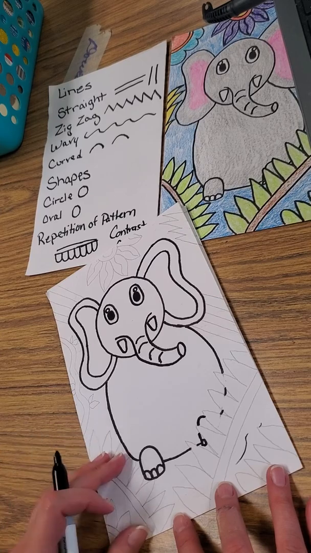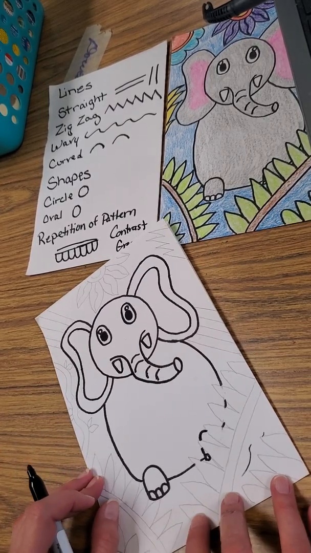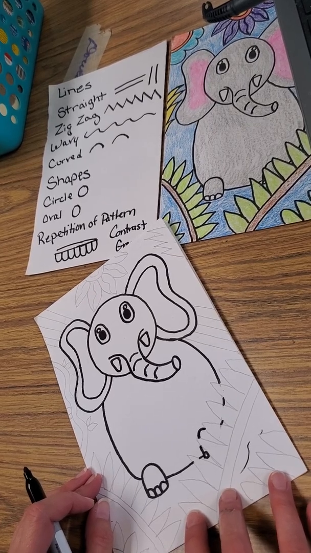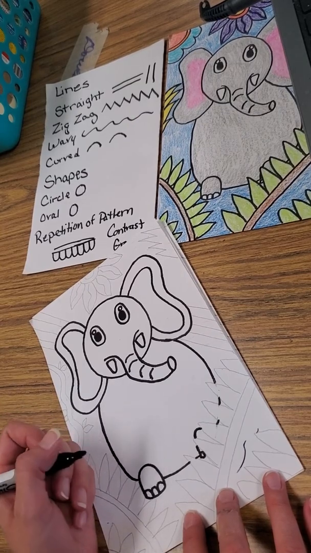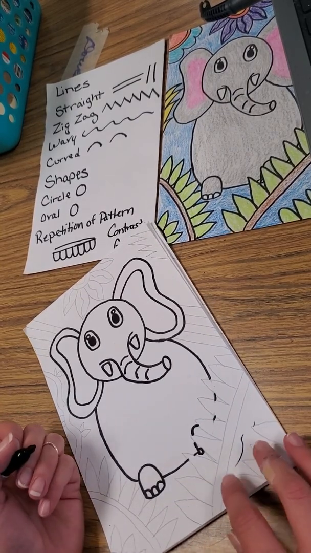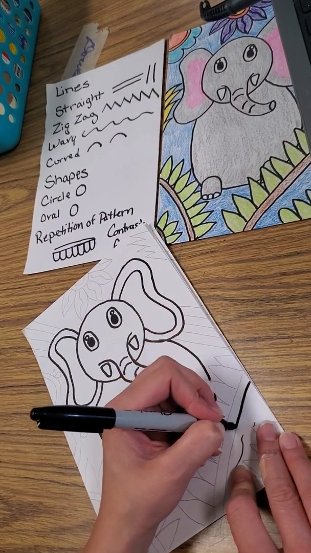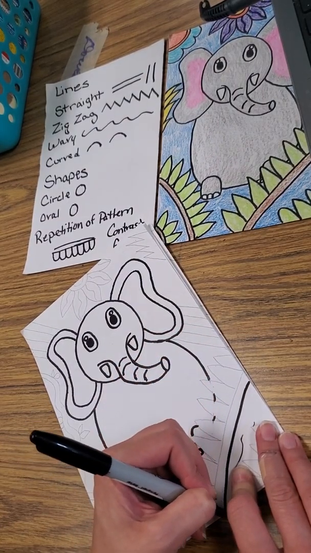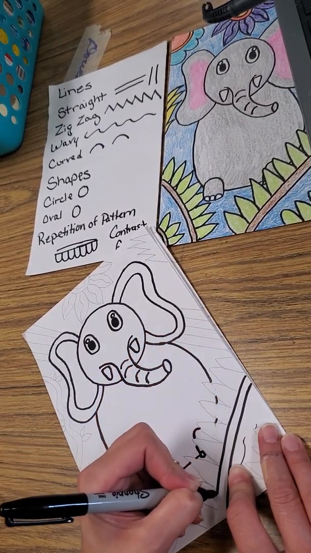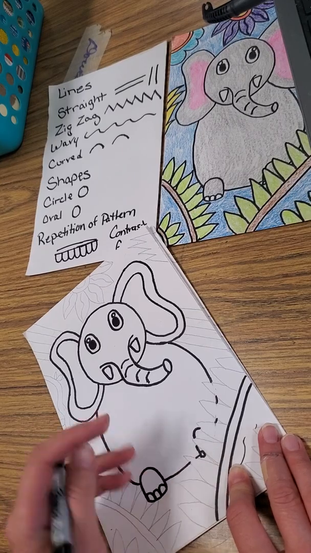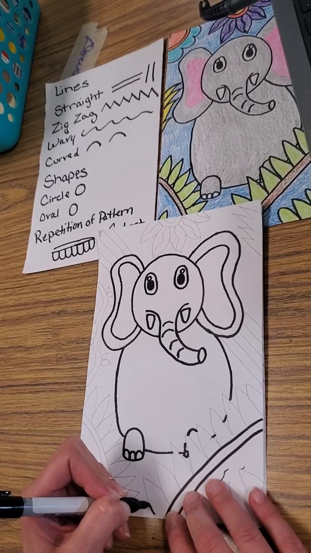Now we're going to start adding in our plant life using different types of lines. So first, we're going to start with kind of a curved line. We don't want it completely straight because it's going to be a stem that some petals, or not petals, leaves are going to be coming off of.